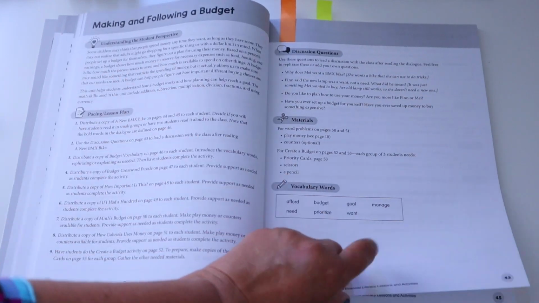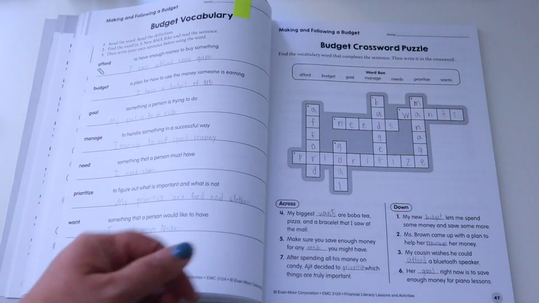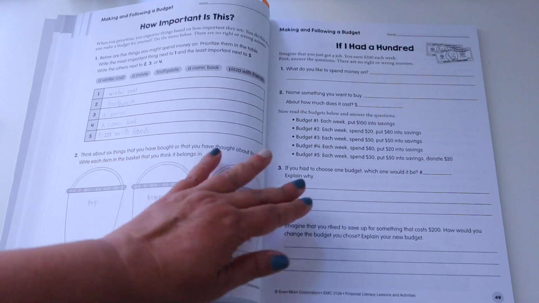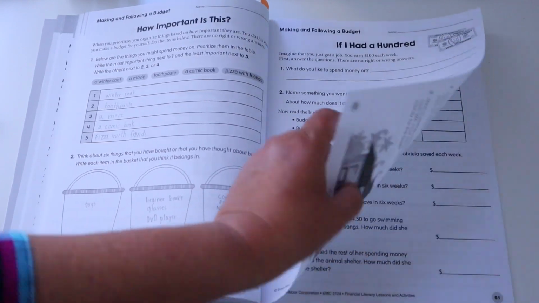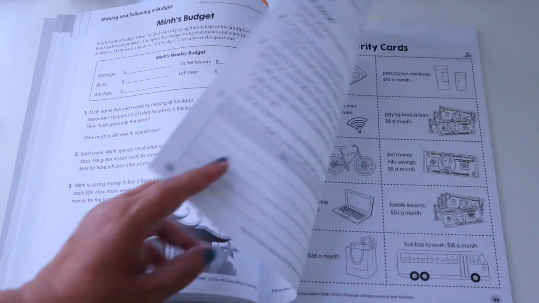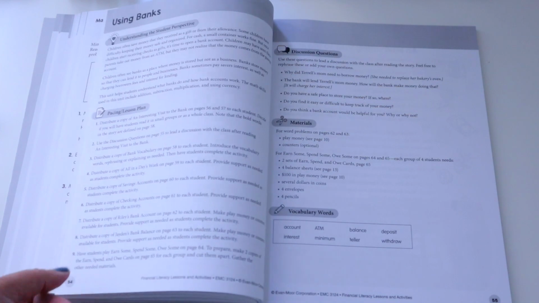Again, it repeats: making and following a budget, a new BMX bike, budget vocabulary, budget crossword puzzle. How important is this? If I have 100 means budget, how Gabriela uses money, create a budget, priority cards.